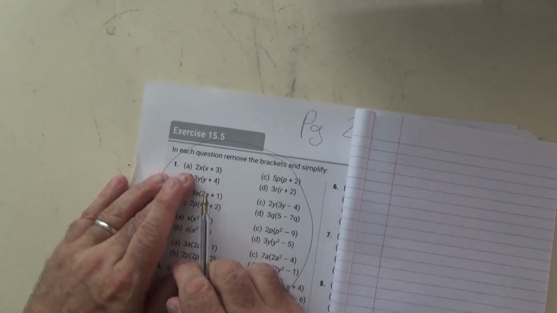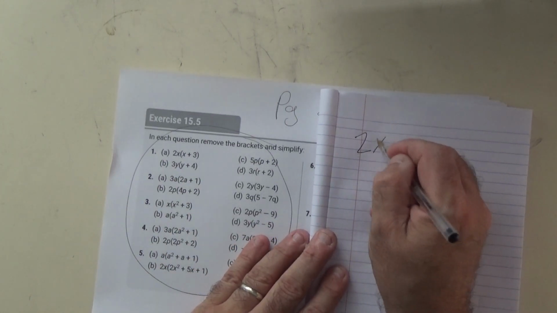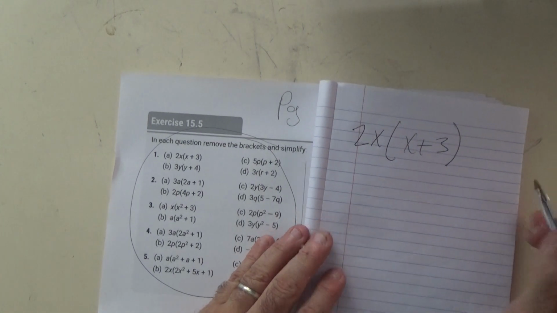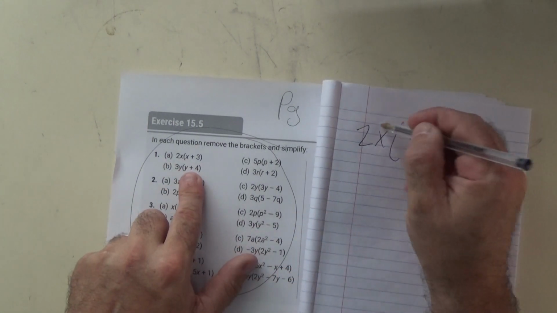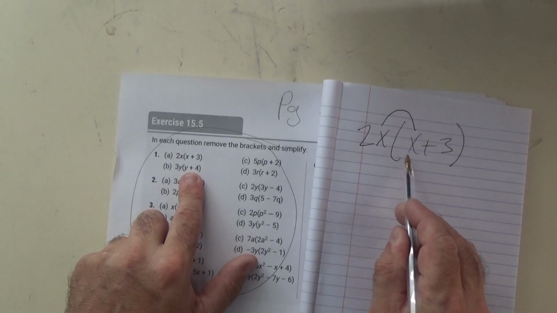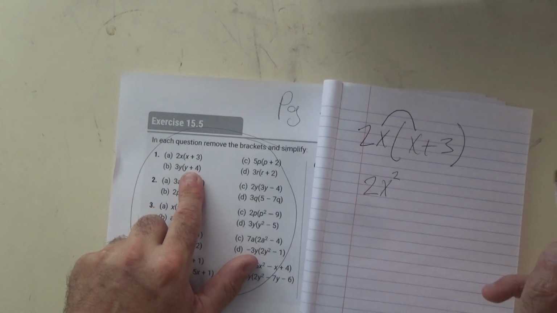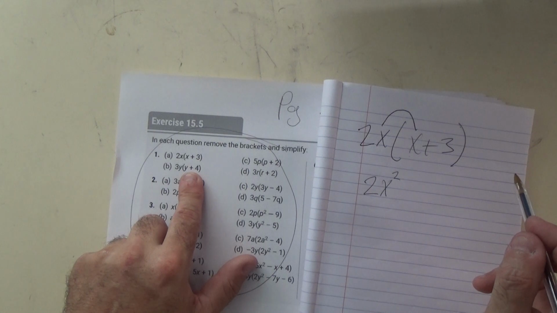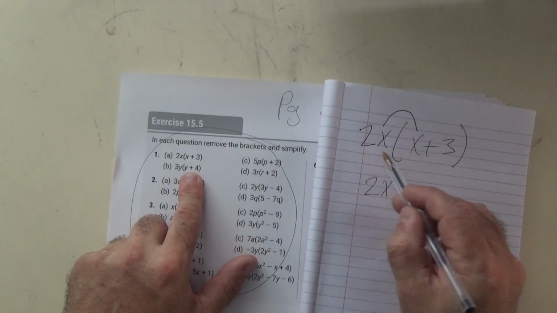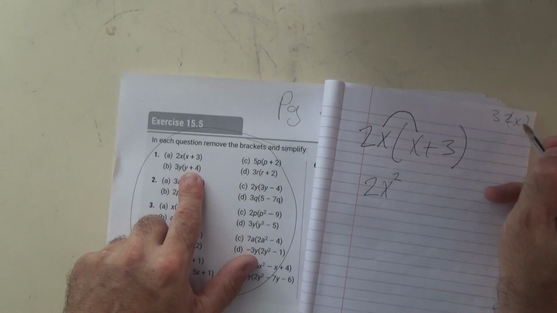Now we have a variable on the outside. But other than that, no big deal. So 2x times x plus 3. I'm going to stop labeling them now because you can follow along what I'm doing here. And anyway, what matters is the sums themselves. So multiplying 2x by x, that's 2 times x squared, because x times x is x squared. And then 2x by 3, the same as 3 times 2x.